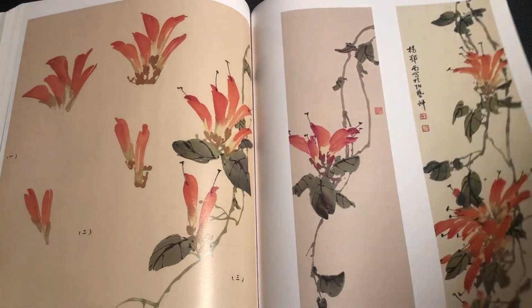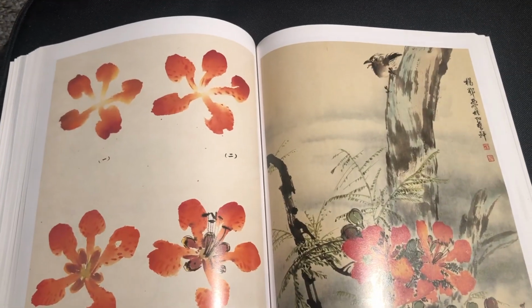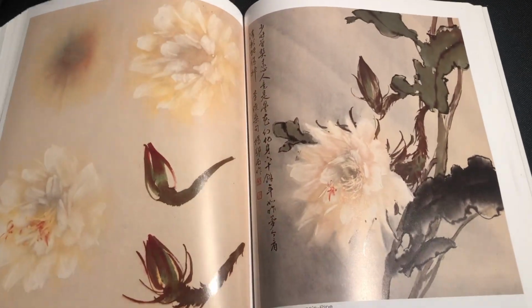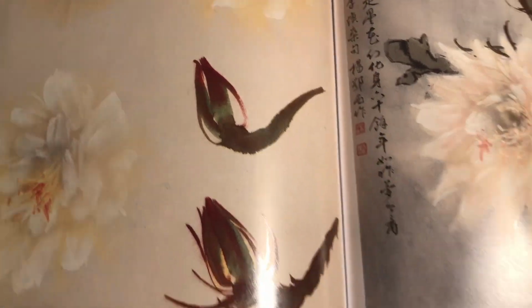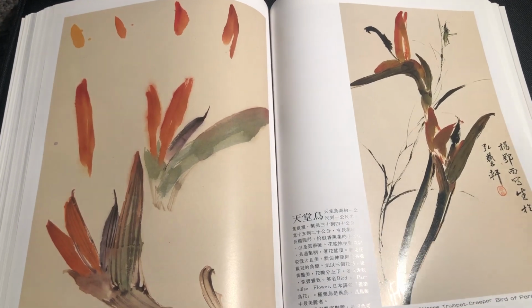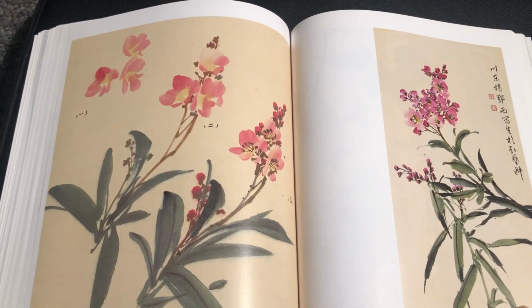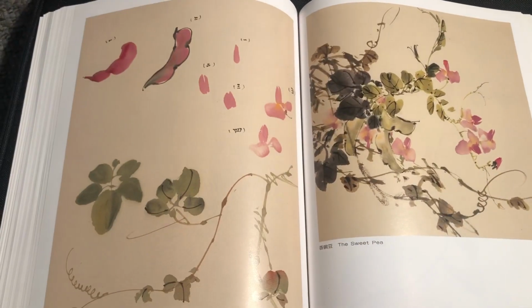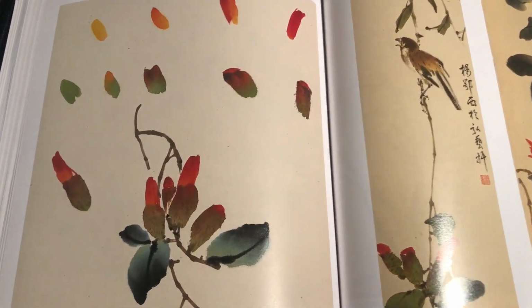another example, same flower, pudding pipe tree, flamboyant, Dutchman's pipe. You can see where it gets its name there. That's cool. Bird of paradise. Chinese trumpet creeper. Sword-scented oleander. Coral vine. Sweet pea. Lipstick plants. So delightful.